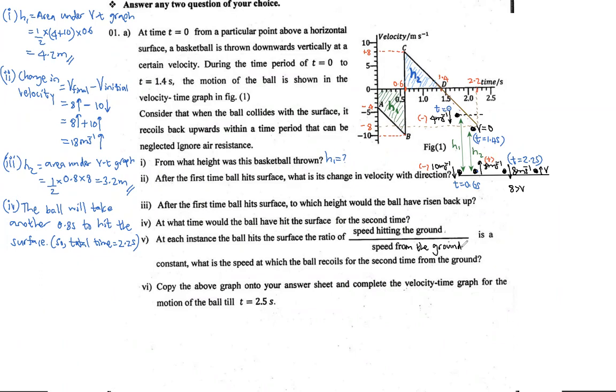Speed hitting the ground is 10, speed from the ground is 8. Speed hitting the ground is 8, speed from the ground is v, we don't know, right? At each instance the ball hits the surface, the ratio of speed hitting the ground over speed from the ground is a constant. What is the speed at which the ball recoils from the ground the second time?